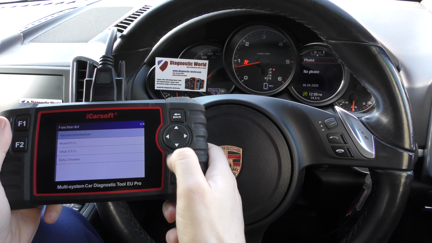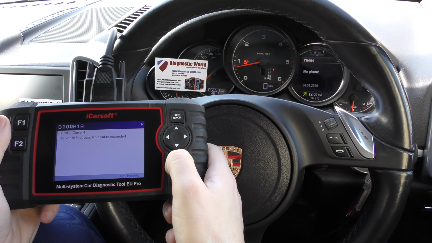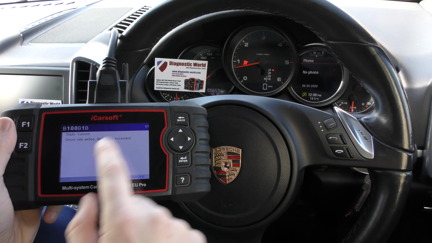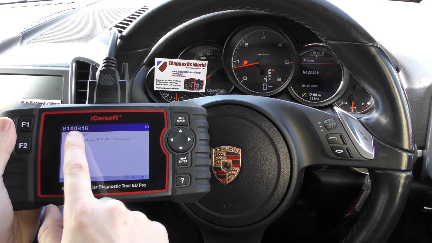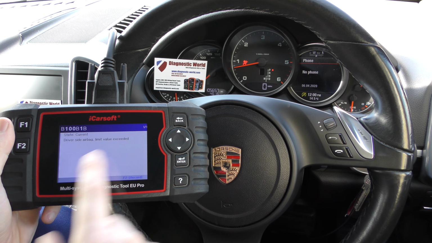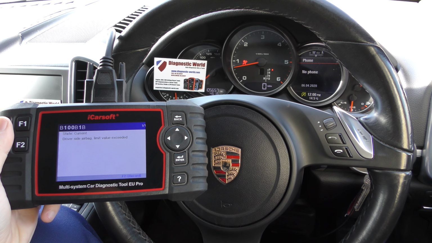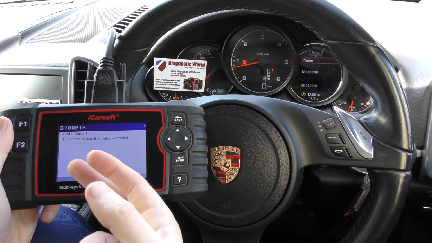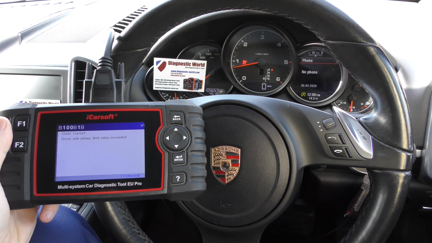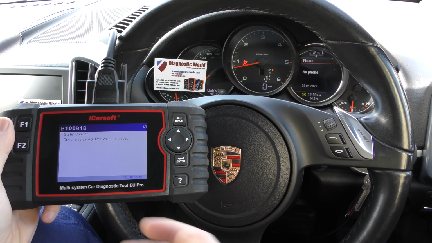So enter. Read DTCs. DTC stands for diagnostic trouble codes. So it's giving us one fault code here relating to the airbag light, and it's B100B1B. Driver's side airbag limit value exceeded. Now we've found a loose connection underneath the driver's seat, which is what's causing this. Whenever you get airbag faults, generally the first place you should look is the connections underneath the driver's seat, or the seat that it's giving you a fault on in any case.